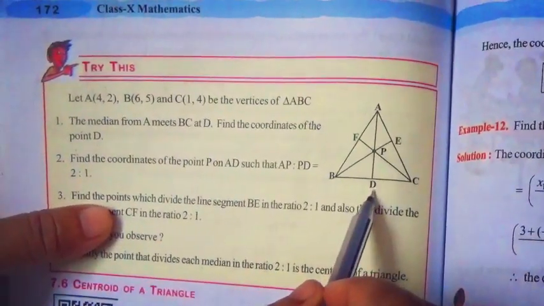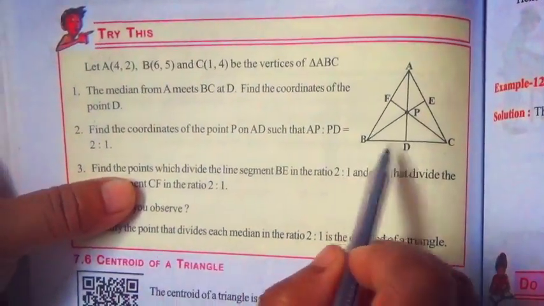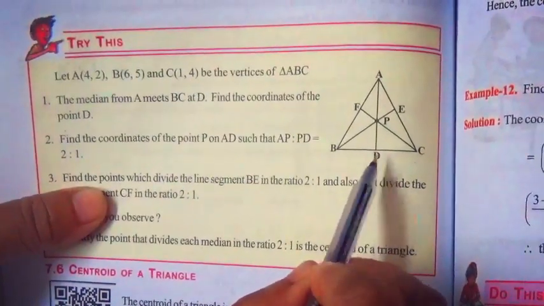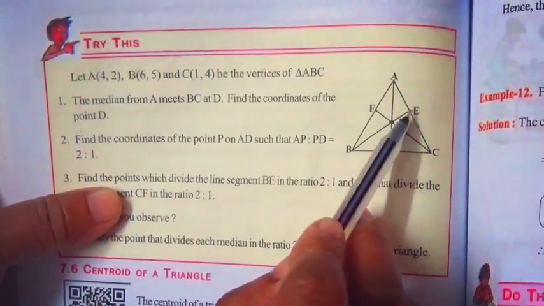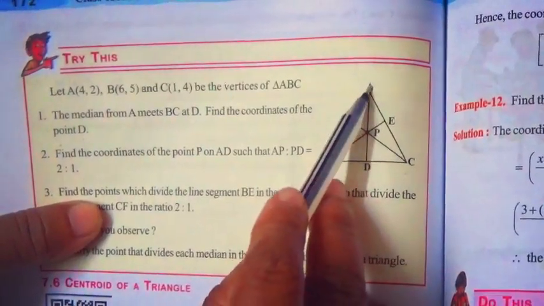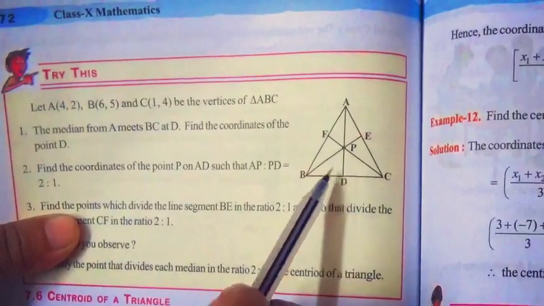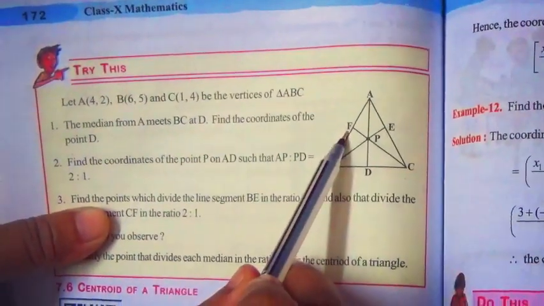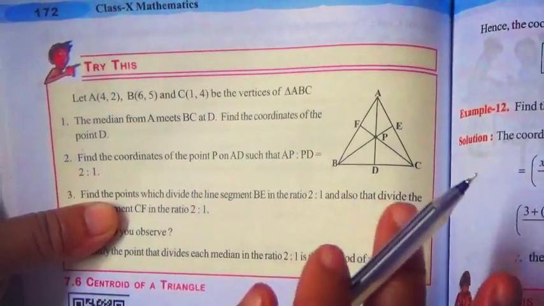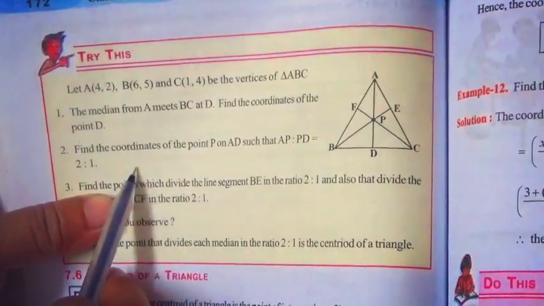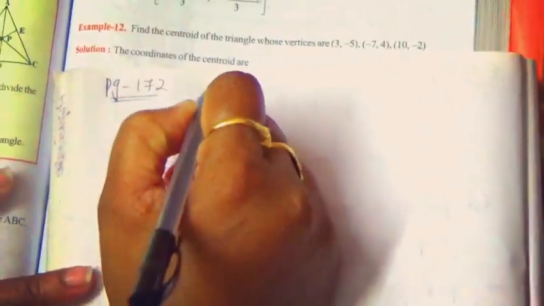So D is the median, meaning the midpoint of BC which gives D, the midpoint of AC which gives E, the midpoint of AB which gives F. First of all we will find these points D, E, F by using the midpoint formula. Then after that we will do the second one. Okay, page number 172, try this.